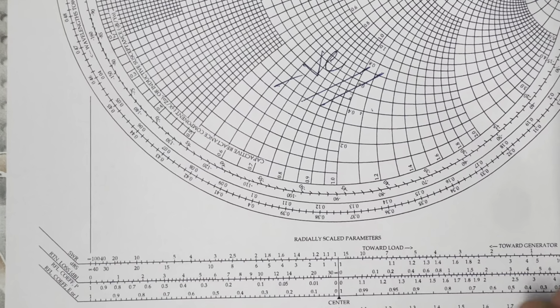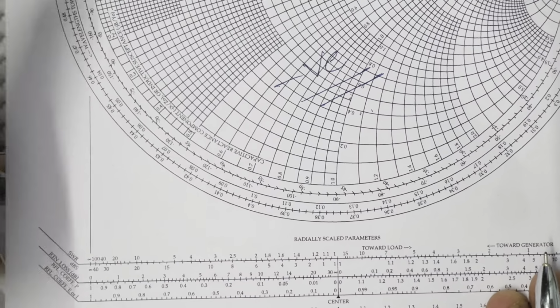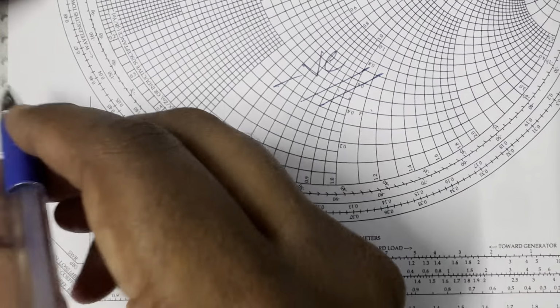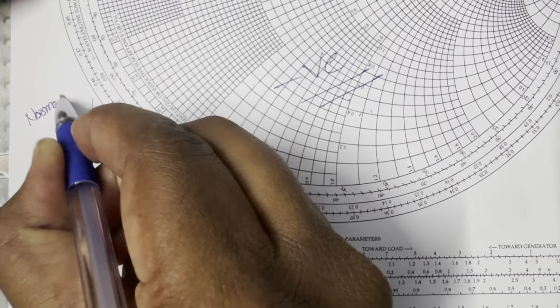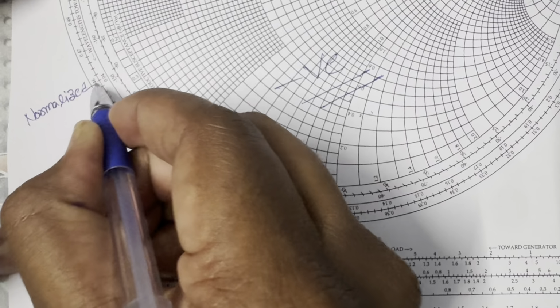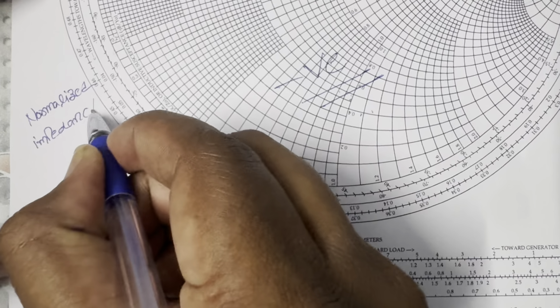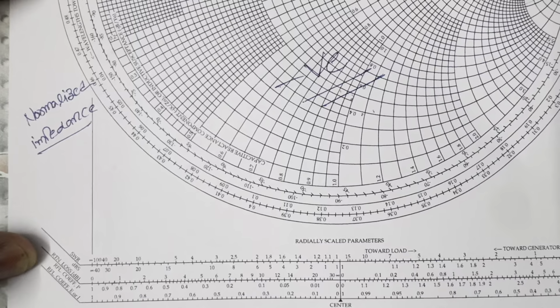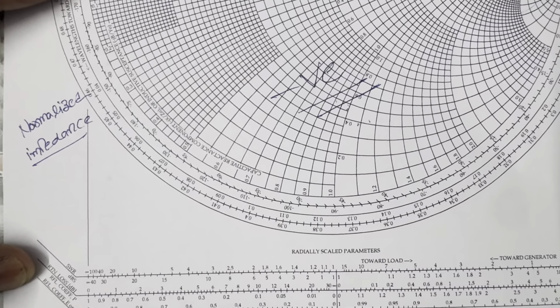Now before starting to draw our Smith chart, first of all we have to find the normalized impedance. That is the important parameter you have to calculate before drawing the Smith chart.